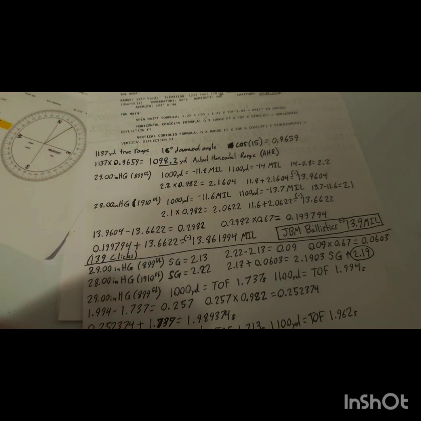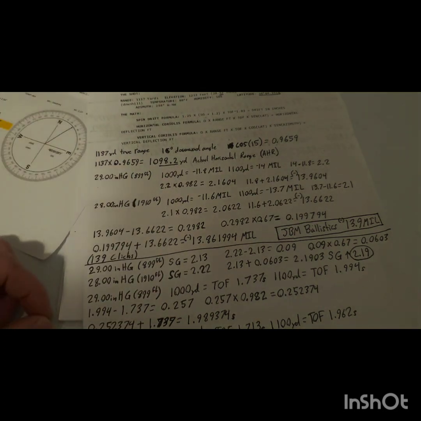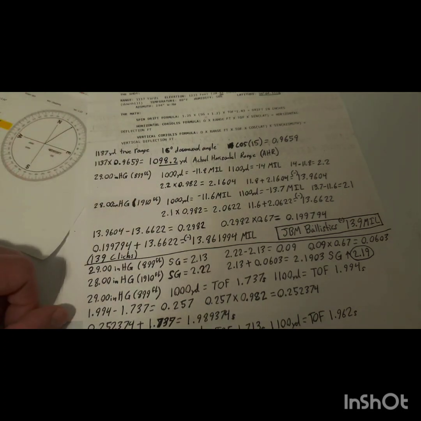So instead of 13.9, we're actually going to need to dial up to 14 mils even to be able to hit this target. So provided that there's absolutely no wind, because I did not add a wind correction to this, even though I had plenty of room on the paper to do so. We'll do that next week. We'll do a different one, and I'll have my calculator, hopefully, if I can find it, and I'll actually work through this whole process with you guys. And we'll do one with wind at a totally different altitude and stuff, and we'll do this stuff together.